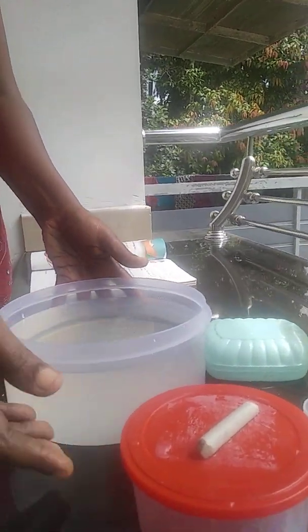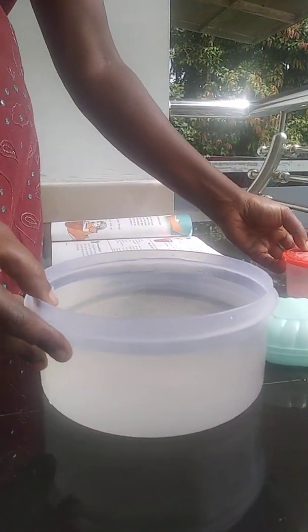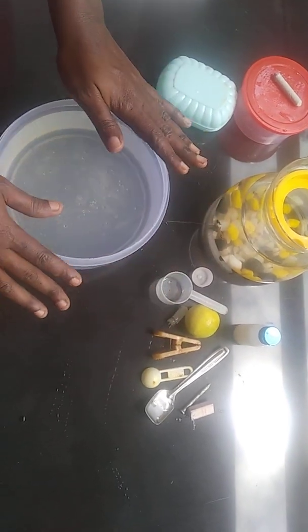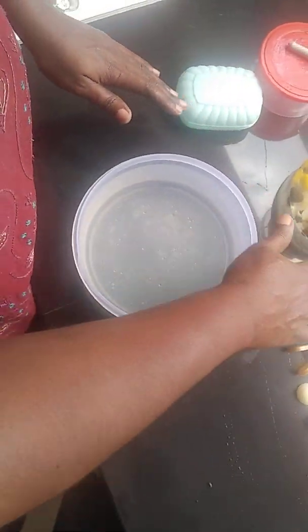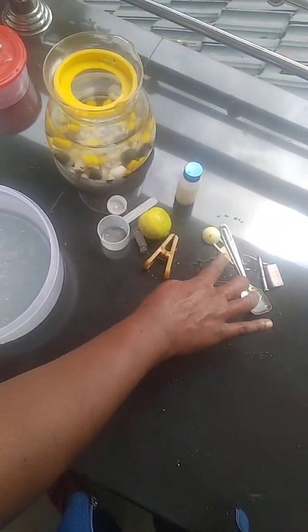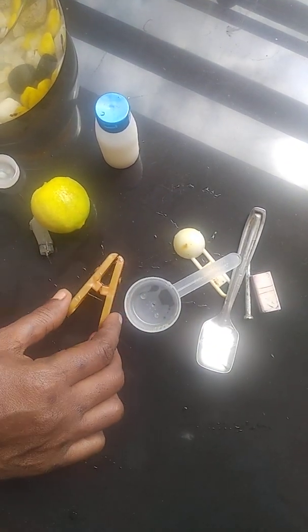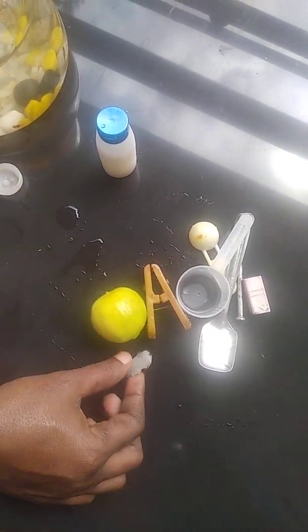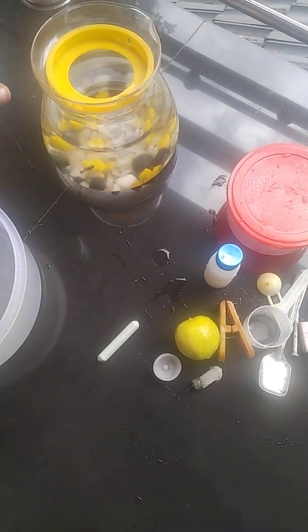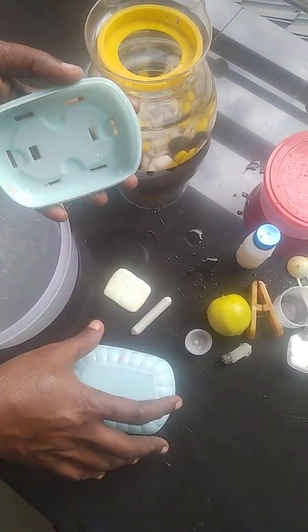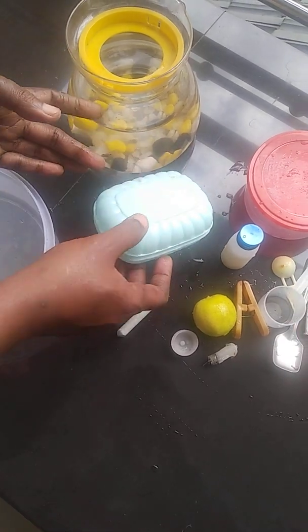And here I have a vessel full of water. I have taken water up to the brim of this vessel. I have so many items ready for testing whether they sink in water or float. I have an eraser, a nail, spoons, a plastic spoon, a metal spoon, and then a clip, a lemon, a small piece of candle, a cork, a bottle, chalk, then another plastic bottle, then a soap dish and a piece of soap. So I have these many items.